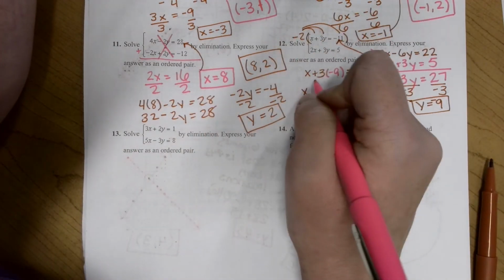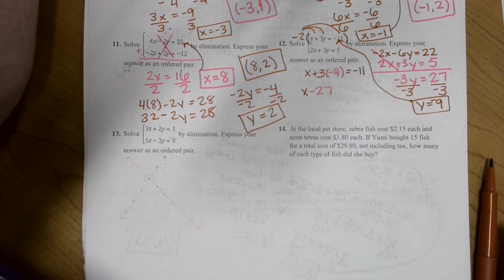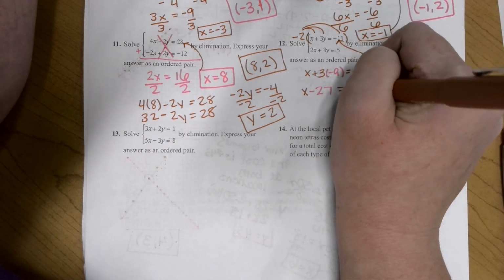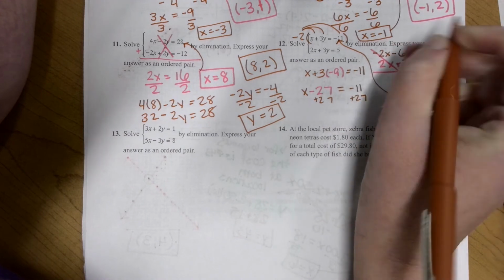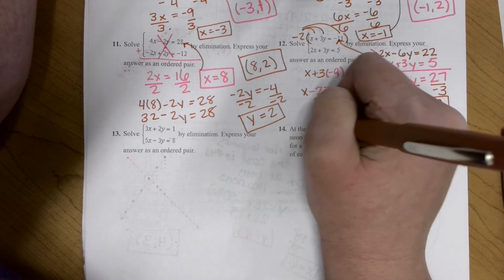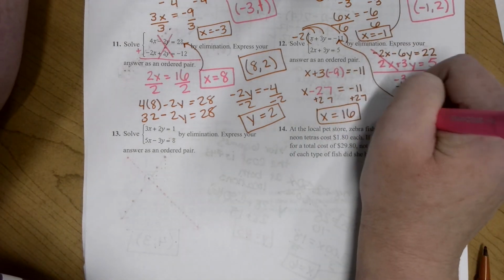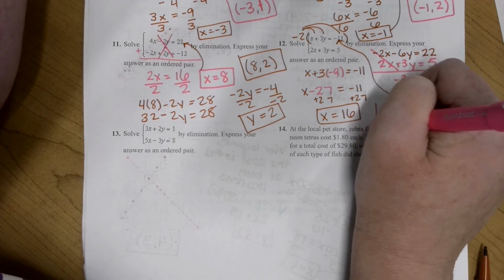Okay, 3 times negative 9 is going to be negative 27, and this is going to equal negative 11 again. I'm going to add 27 to each side, and x is going to equal 16. As an ordered pair, my solution is 16, negative 9.